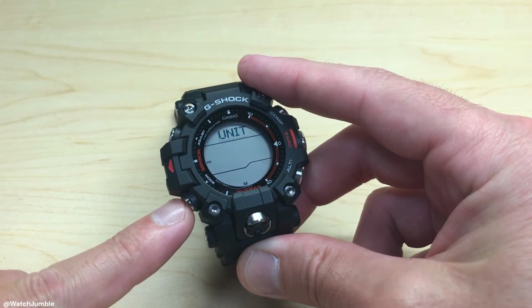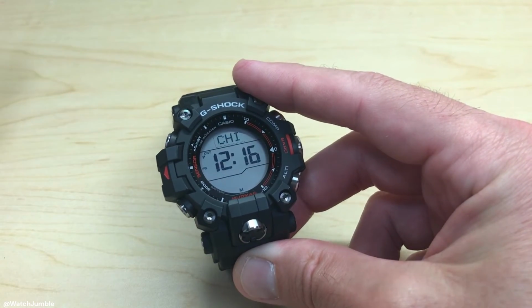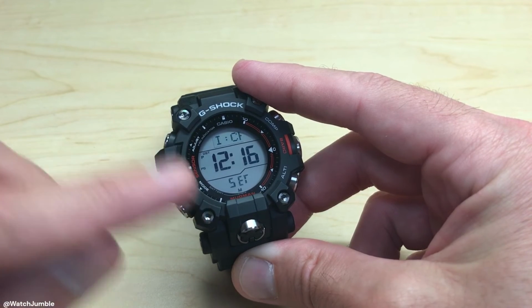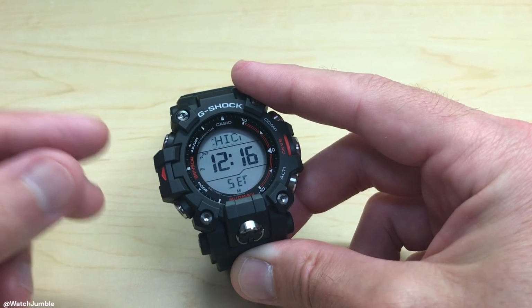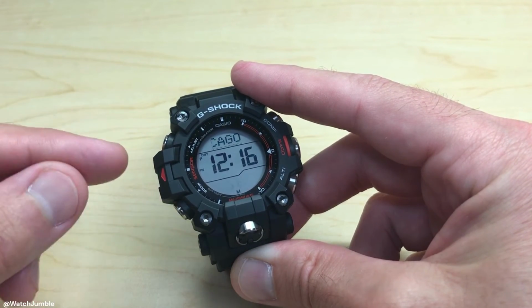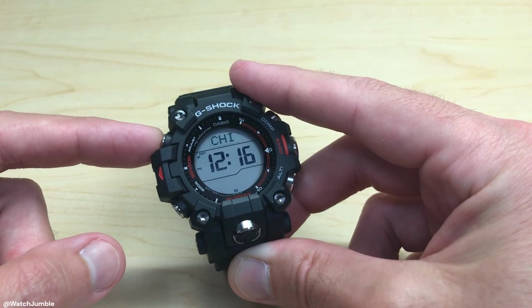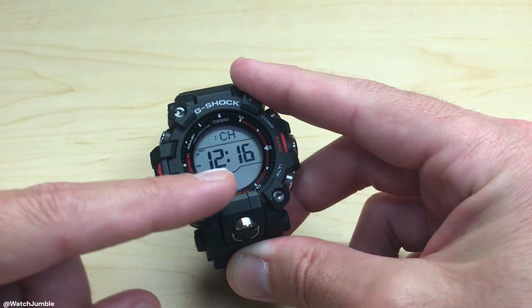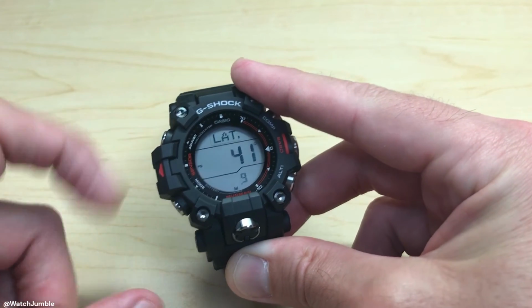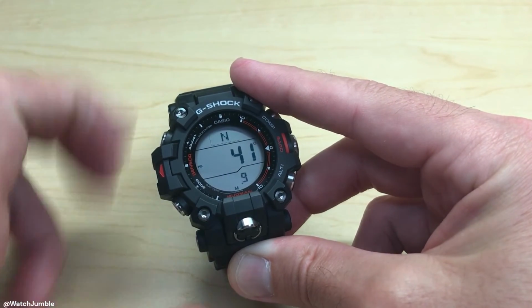You press the mode button one more time, you're done with your general settings. It puts you back at the very first setting we saw, which was your home city location. The other thing you can do is you can press the adjust button one time at any point during those settings, and it will take you to your latitude and longitude settings.